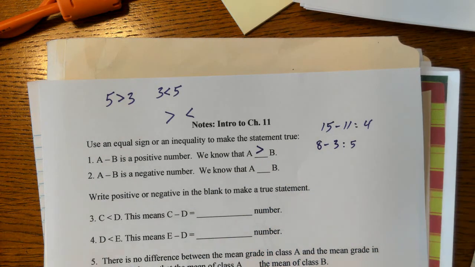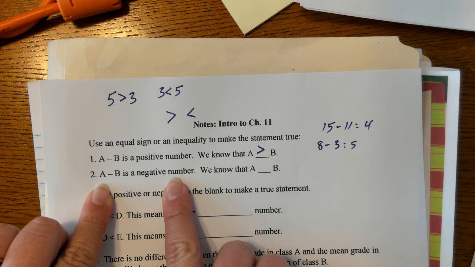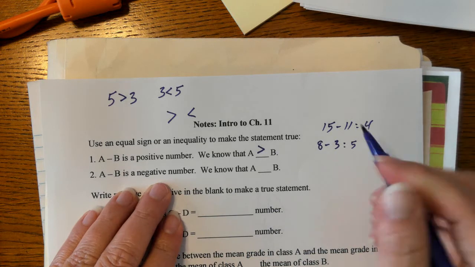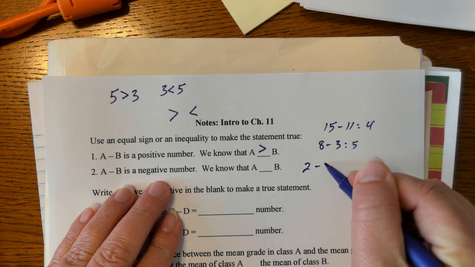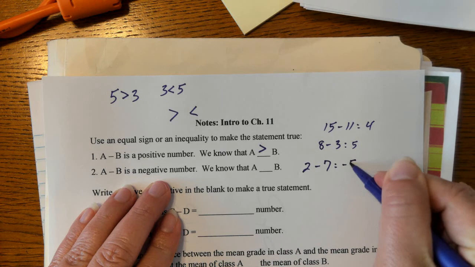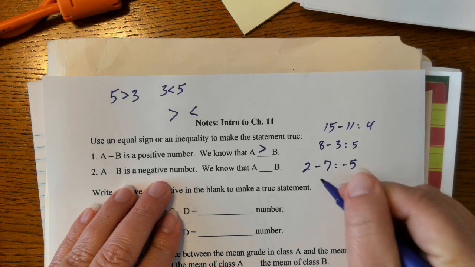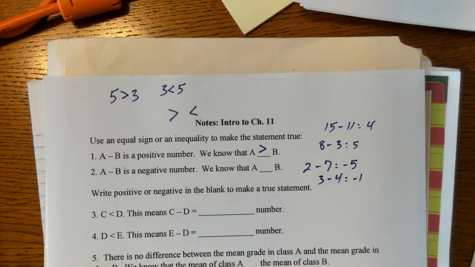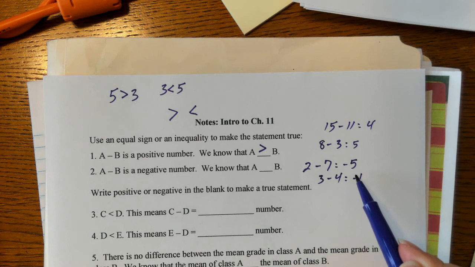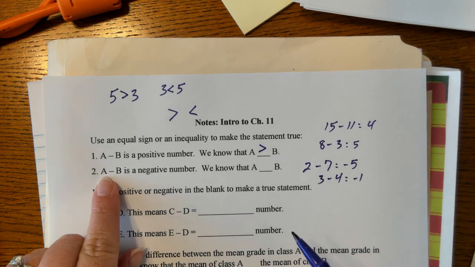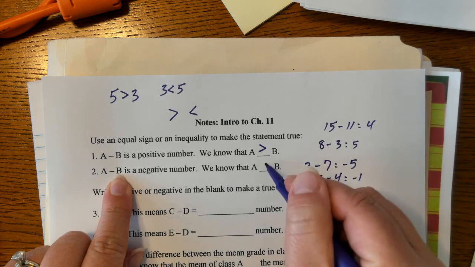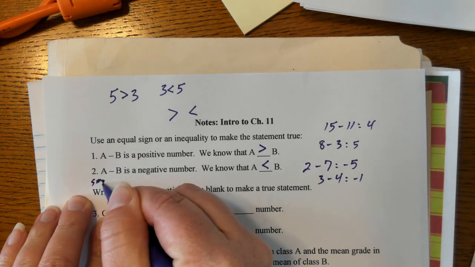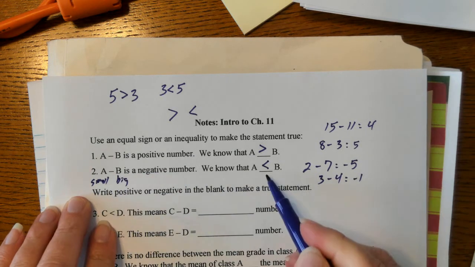On the other hand, if A minus B is a negative number, what do we know about A and B? Okay, so let's subtract two numbers so that we get a negative. So maybe we say 2 minus 7. Well, 2 minus 7 is a negative number. It's negative 5. Or maybe it's 3 minus 4. Well, 3 minus 4 is a negative number. It's negative 1. So in order for the subtraction to work out to be negative, the A number must be smaller than the B number. The A number must be less than the number that comes second. We did small minus big. Okay, so A is less than B.